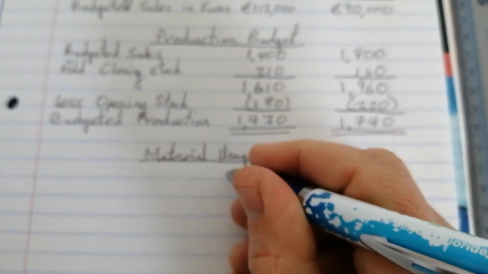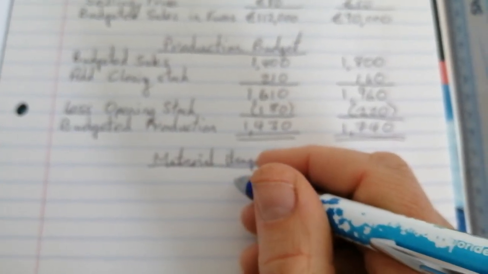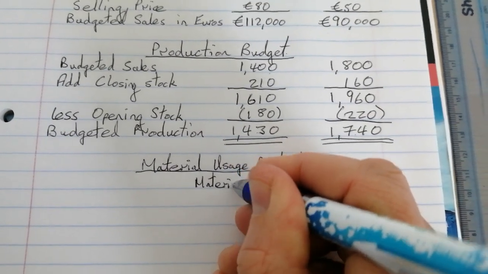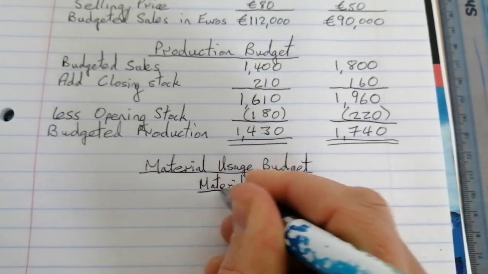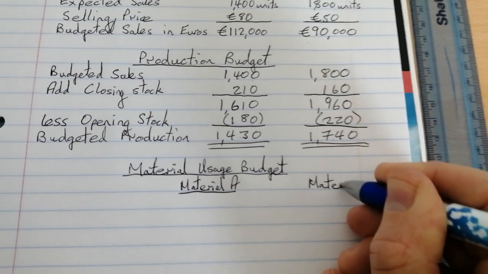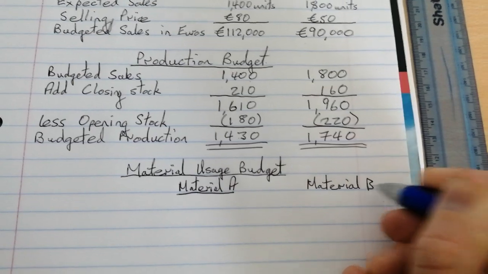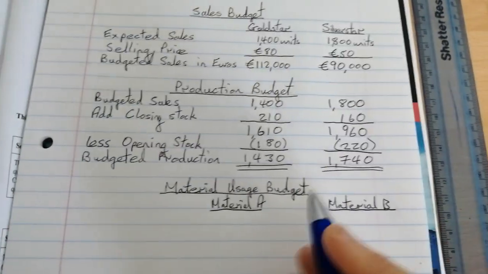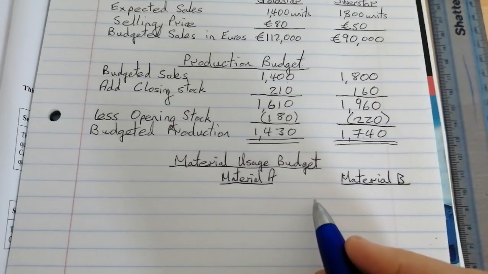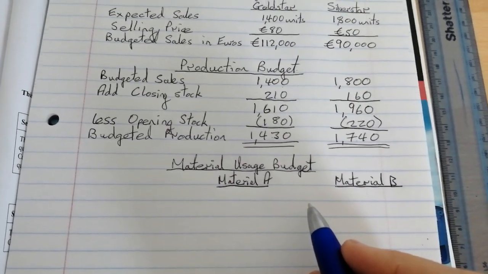Okay, so our two headings then are going to be material A, material B. Okay, so I've left a bit of space here, you'll see in a minute, between columns because of the workings that we're going to have to be doing in this particular type of budget.